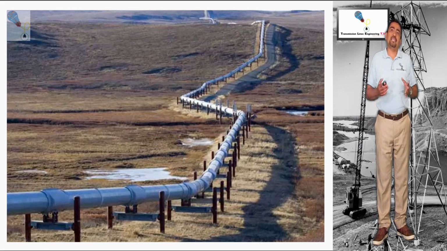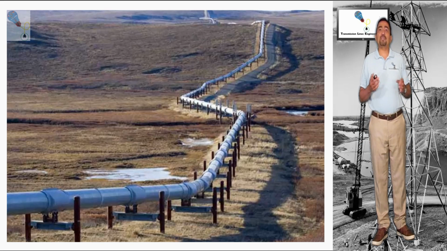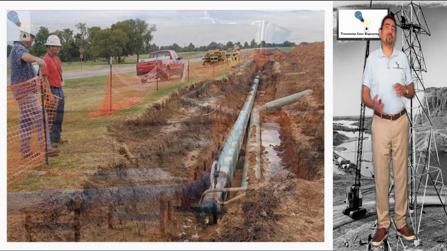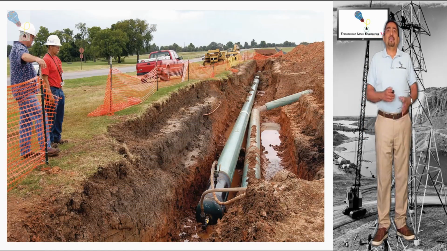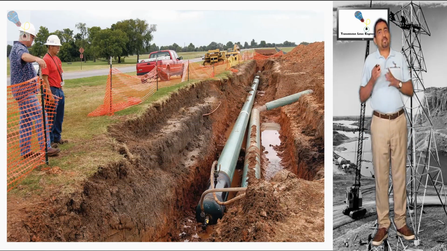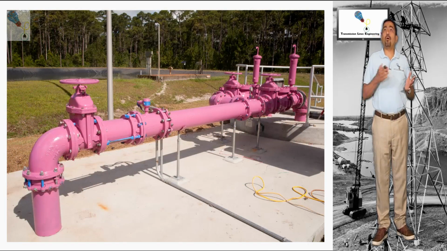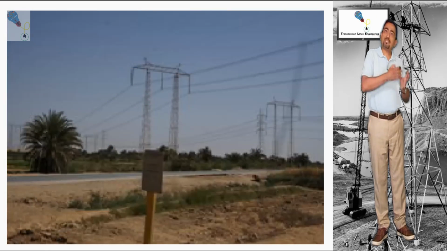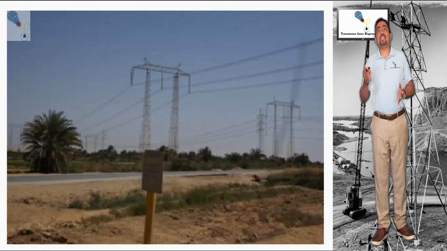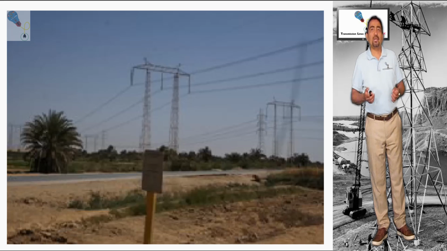Now we will talk about pipelines crossings. For pipelines, it is necessary to define if it is a superficial or underground pipeline. Since pipelines are connected to pumping stations, it is necessary to identify the owner of the pipeline, to contact them and investigate the nearest pumping stations.